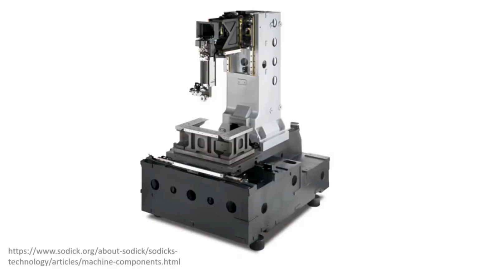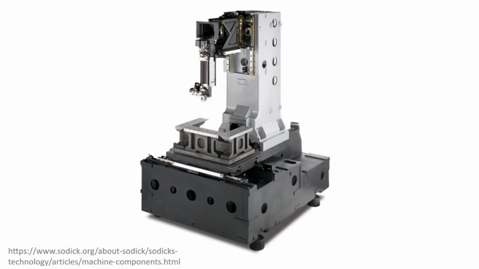Now, let us see where these casted components are used in the automated system. On your screen, you can see the interior of a CNC machine tool. There are various structural elements that we can locate. This is the bed of the system.